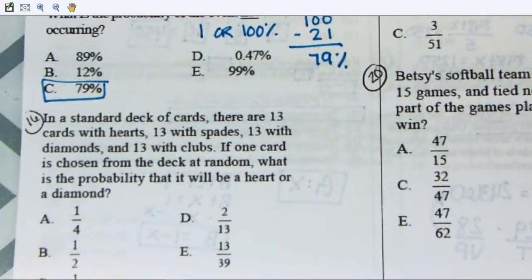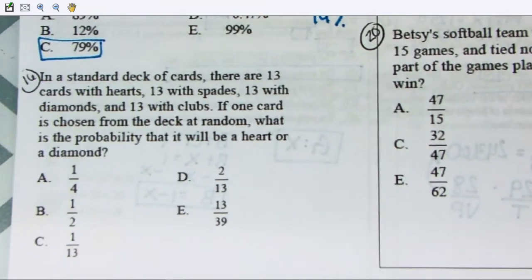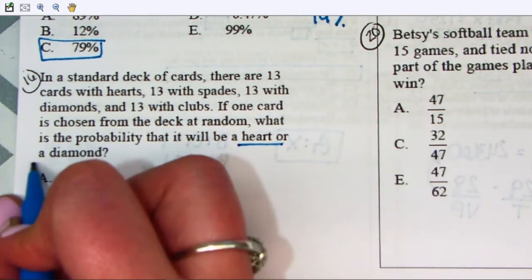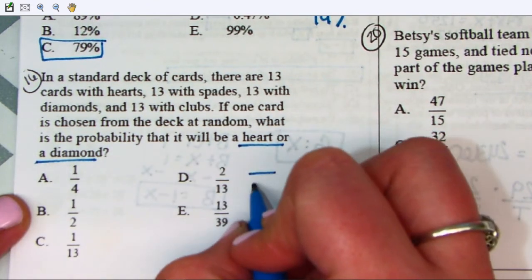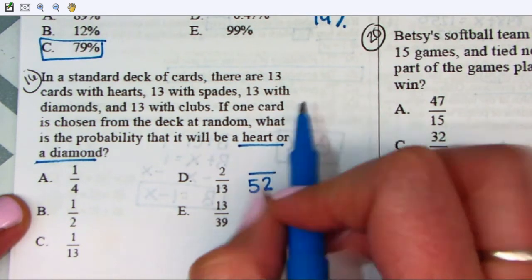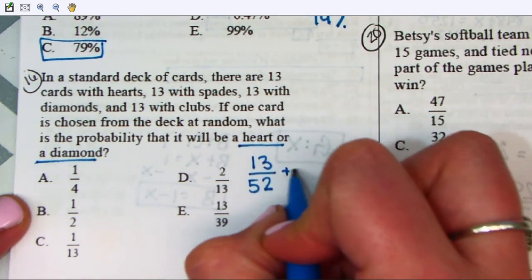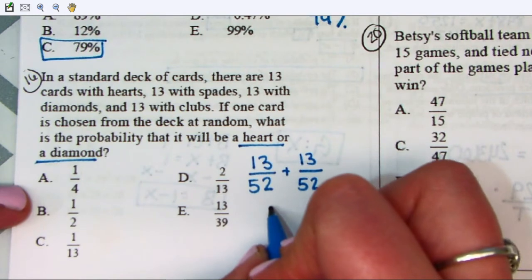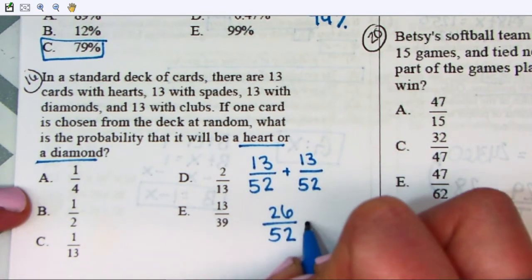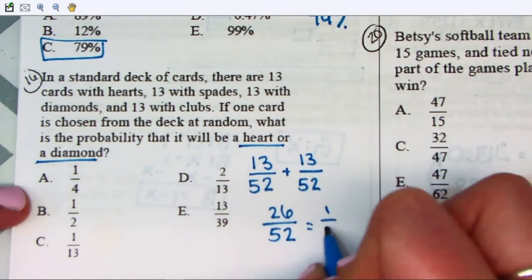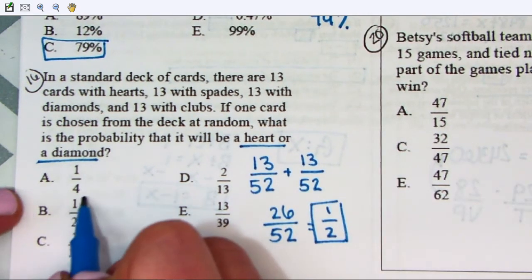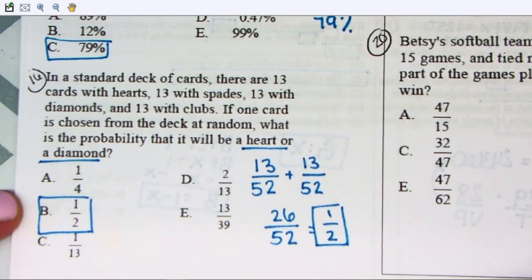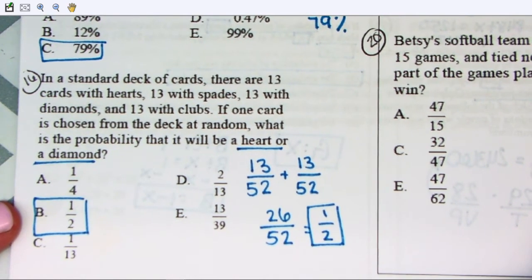In a standard deck of cards, there are 13 cards with hearts, 13 with spades, 13 with diamonds, and 13 with clubs. If one random card is chosen from the deck, what is the probability it will be heart or diamond? Heart or diamond. So there are a total of 52 cards. If you add all those together, there are 13 heart cards plus the potential of 13 diamond cards. 13 plus 13 is 26. And 26 divided by 52 is 1/2. So you have probability half of picking a heart or a diamond. Always remember to reduce your probabilities.